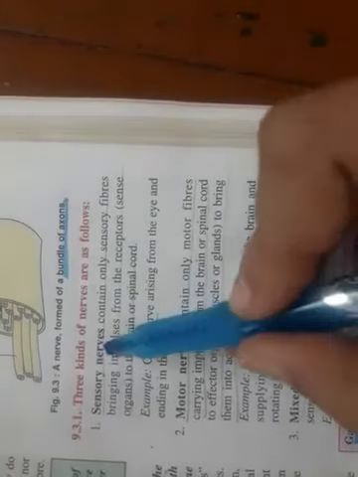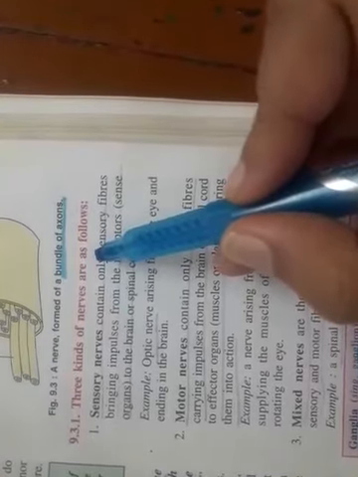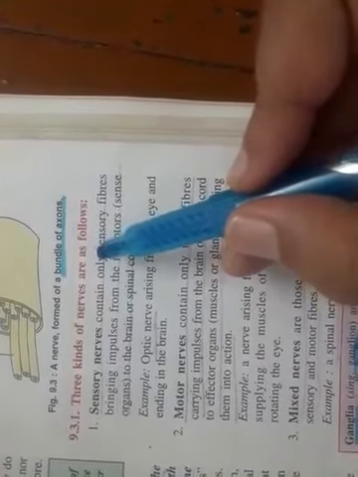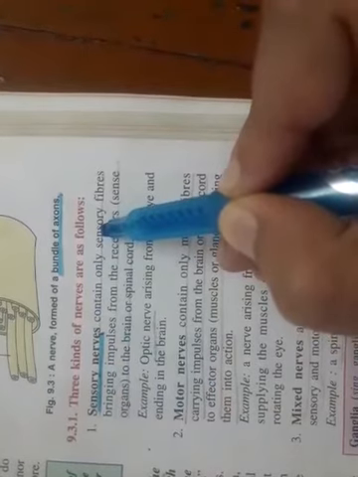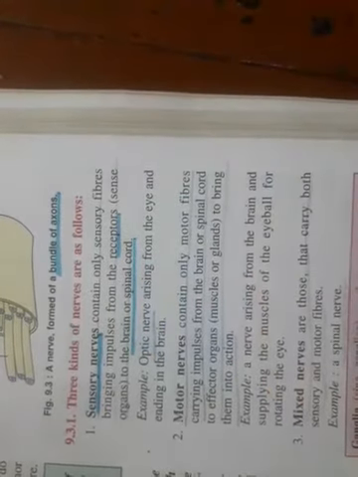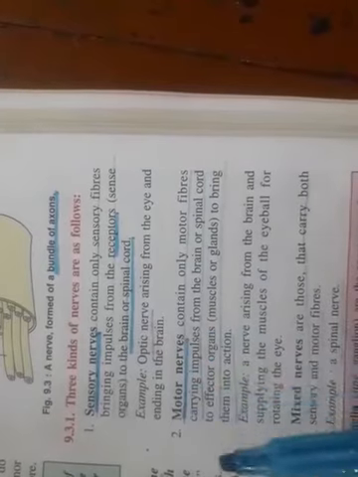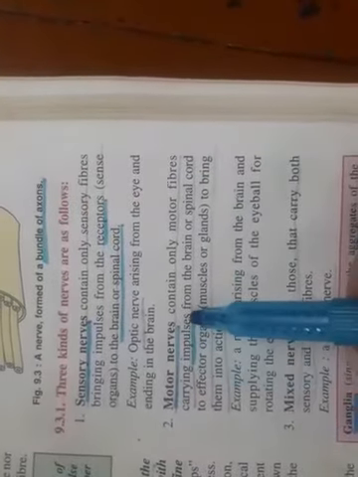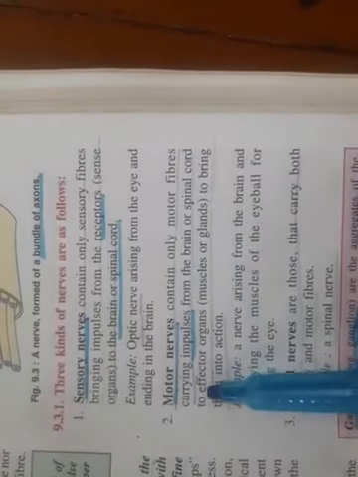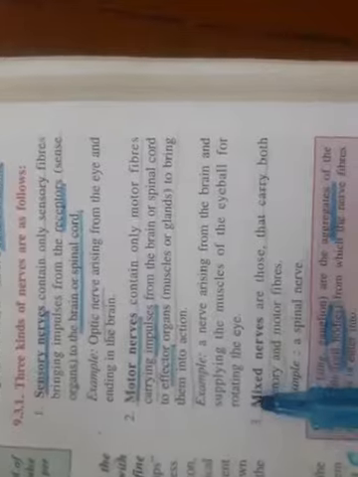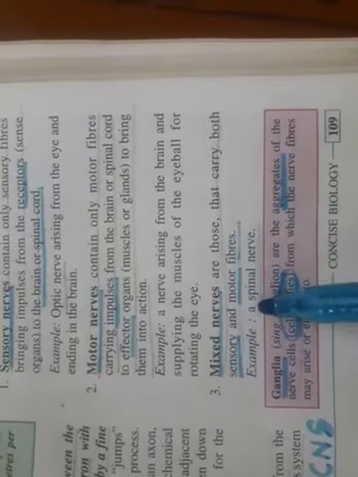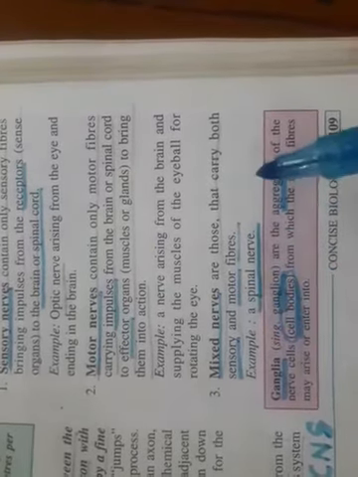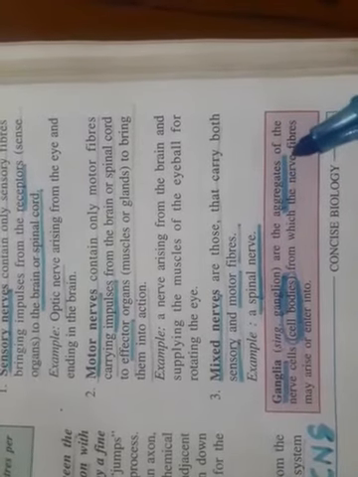We now come to the three kinds of nerves. You have already studied sensory neuron, motor neuron and association neuron. Sensory nerves consist of sensory neurons which carry impulse from the receptor to the brain or spinal cord. Similarly, a motor nerve will have motor neurons which carry impulse from the brain or spinal cord to the effector. And mixed nerves are those which carry both sensory and motor fibers. You will learn this example here. A spinal nerve is a typical mixed nerve.